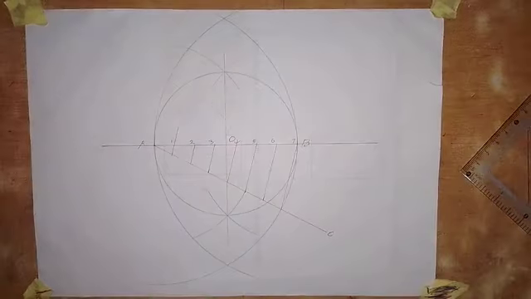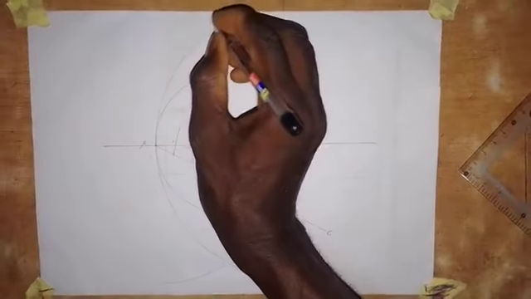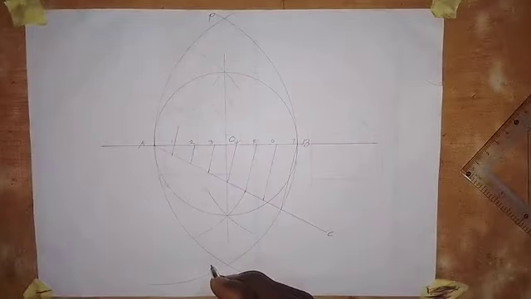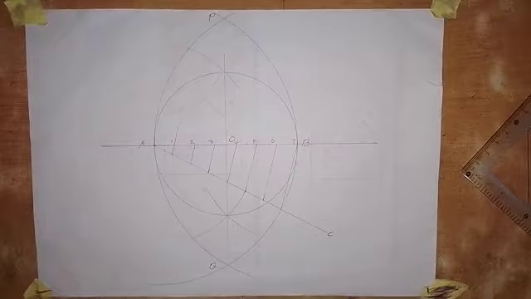So let's call this point here point P, where the two arcs intersect here, and let's call this point Q, where the two arcs intersect here. So the next thing that we are going to do is this.